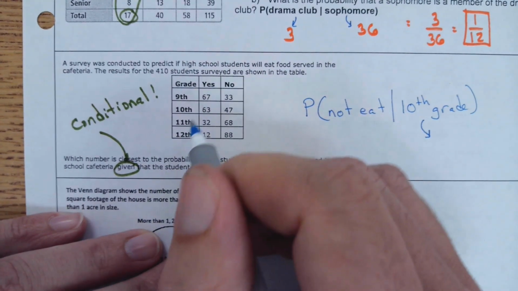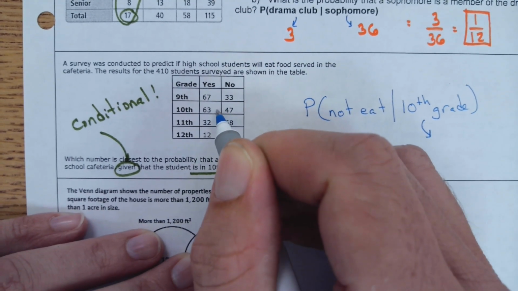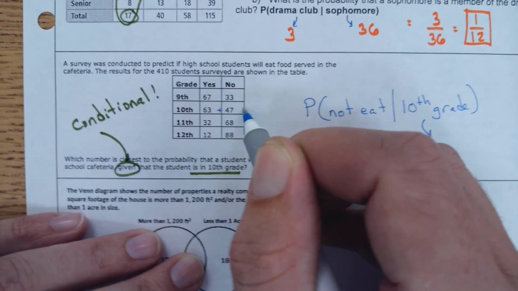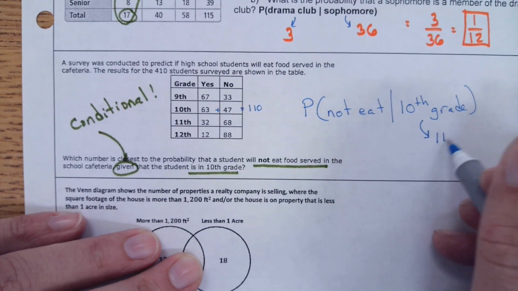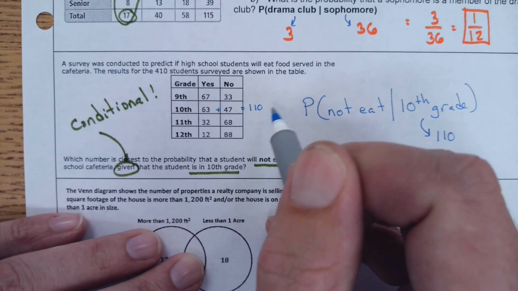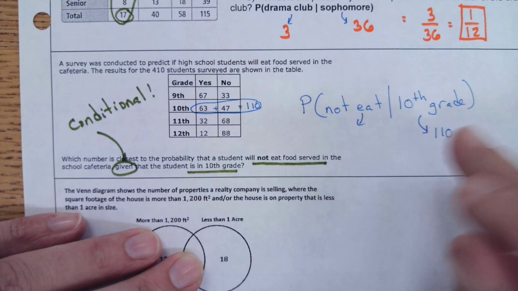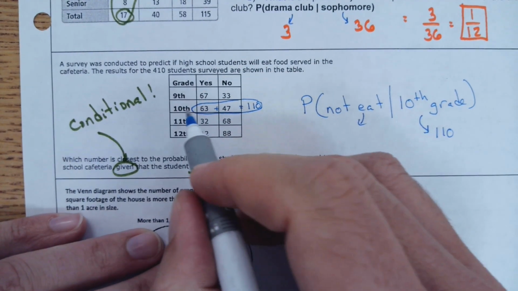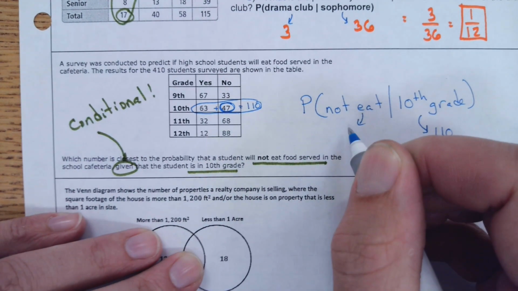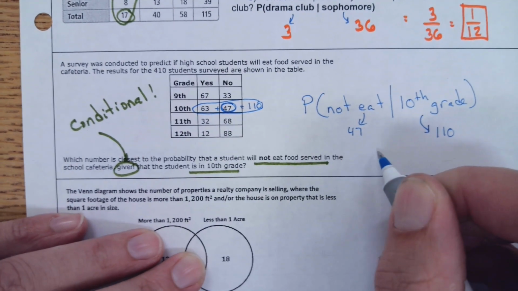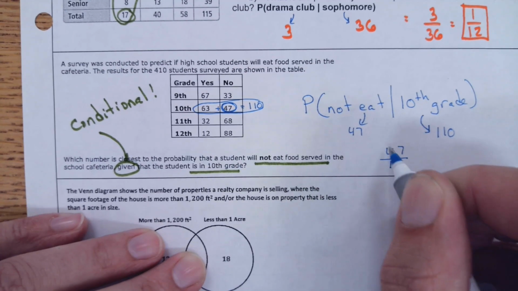Okay, so let's do 10th grade first. So how many total 10th graders? Well, there is no total. I need to add these two up. So 63 plus 47 is 110. So that's 110 10th graders. All right. How many of those are not going to eat? So 10th grade, not eat, that's 47. So this is going to be 47. So my answer is 47 over 110.